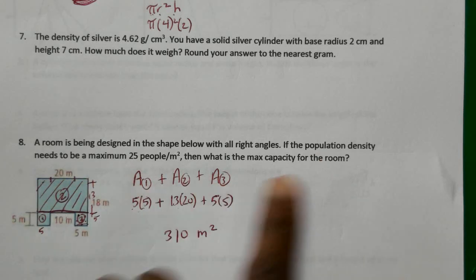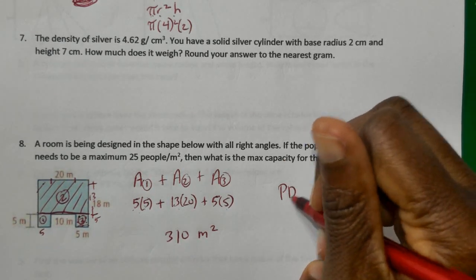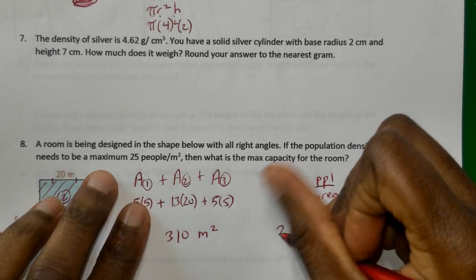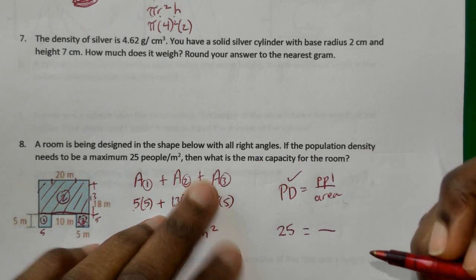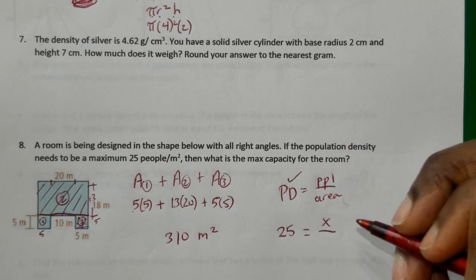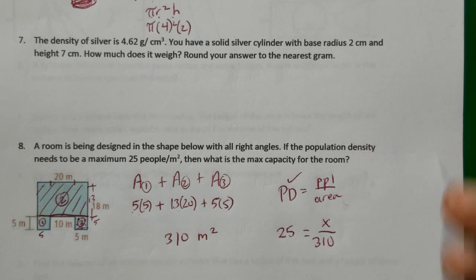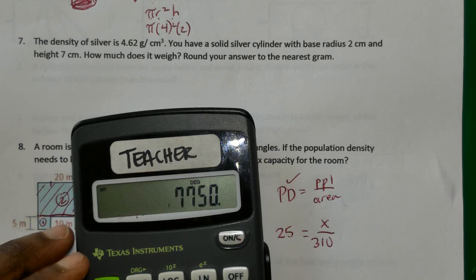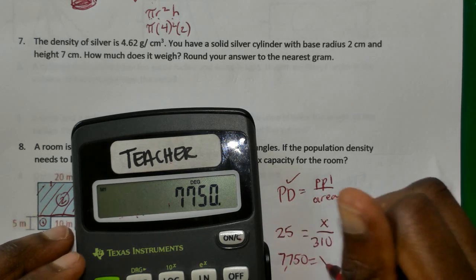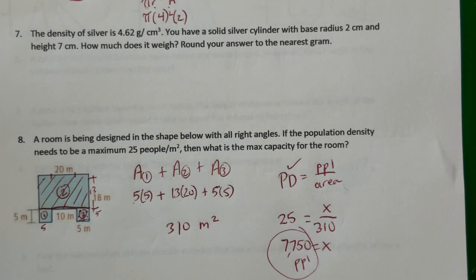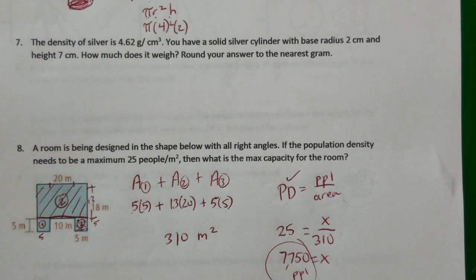If the population density, so they're giving us the population density. So normally it's PD, population density equals people over area. And they're giving us the population density. So we have that number. What is the maximum capacity? So that's how many people can fit in the room. So that's X. And the area was 310. Multiplying both sides by 310 gives us that a maximum of 7,750 people can fit. Okay, if you have any more than that, then you're going to be a little over the capacity density requirements.